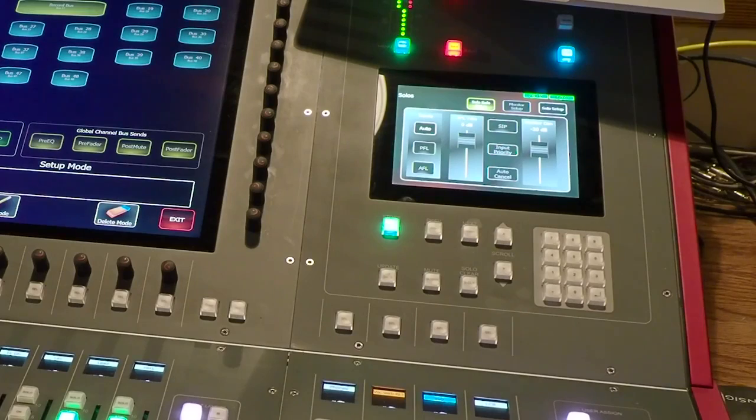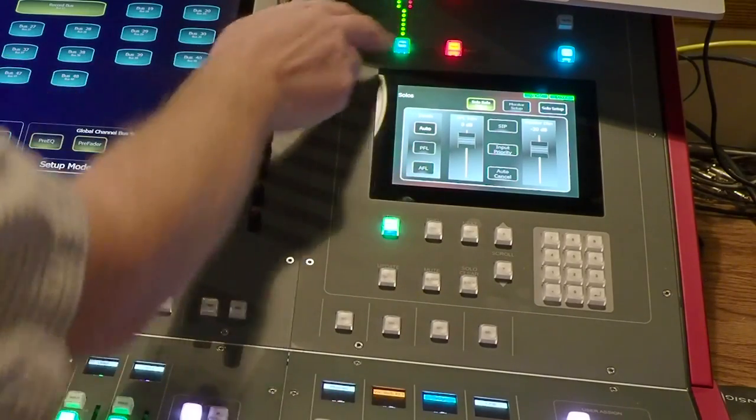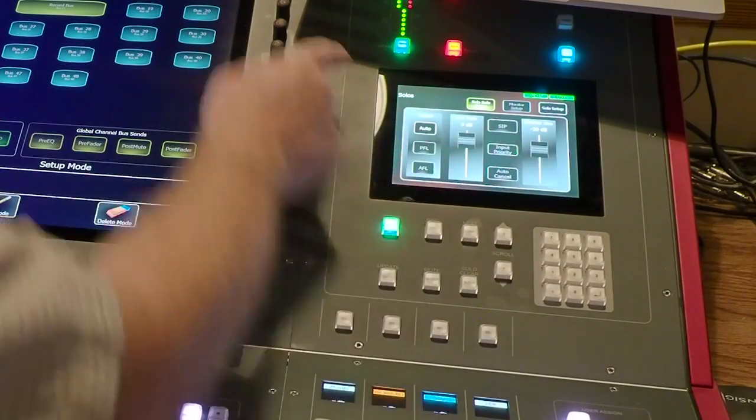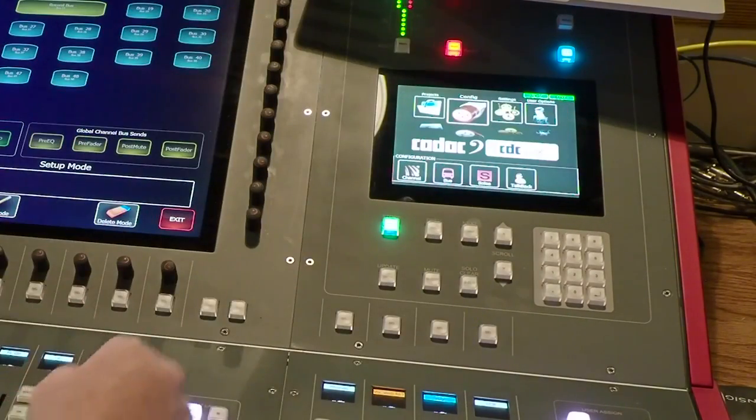A few things feel a little, I don't know, rudimentary. There's only a single solo bus, so not a big deal, but just something to point out compared to another console or two that we're looking at. So we do configure our solos there. The back button, it feels odd that there's not a back button on this interface. It's a hardware button above the screen.